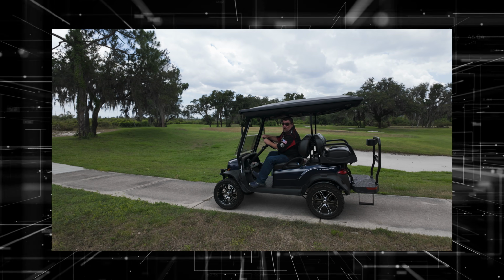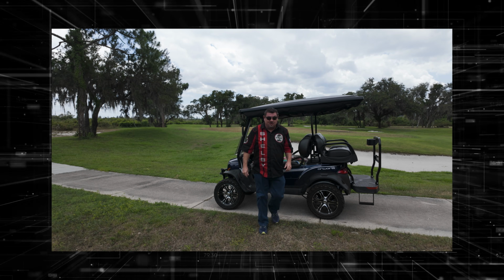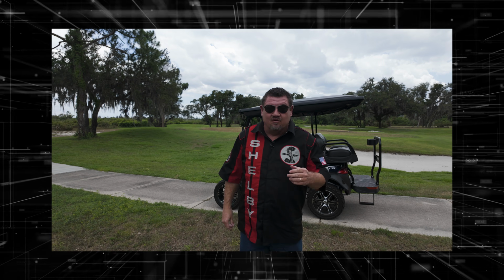Hey, I must be the only guy who wears a racing shirt and drives his golf cart about 80 miles an hour on the golf course.